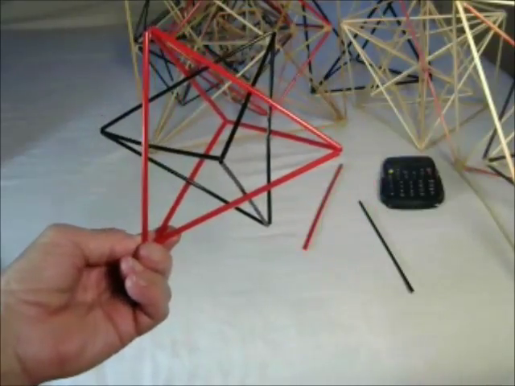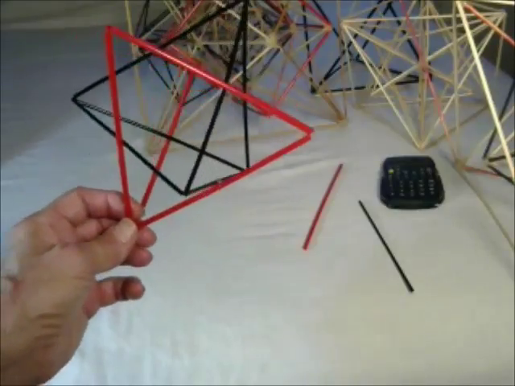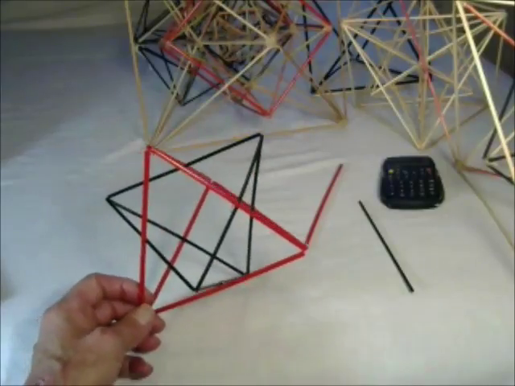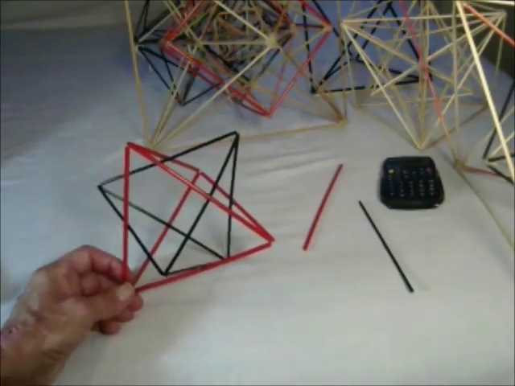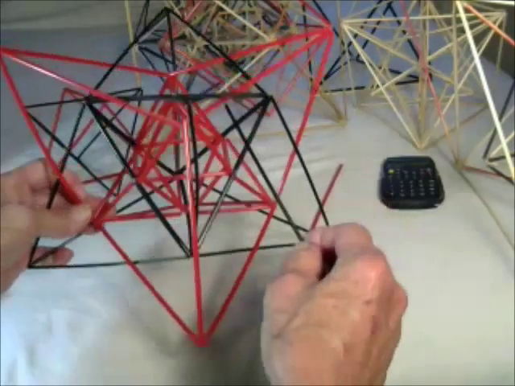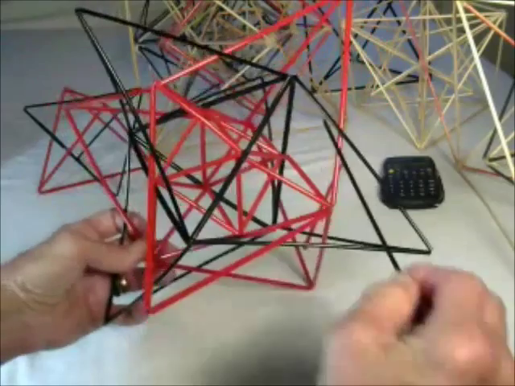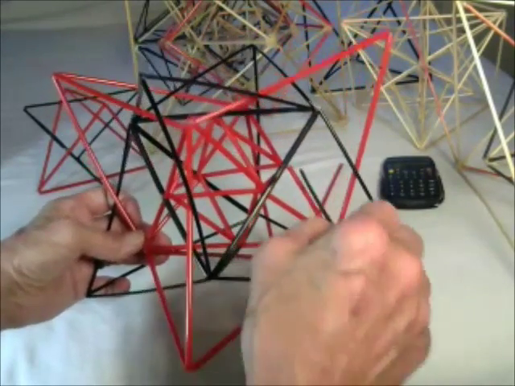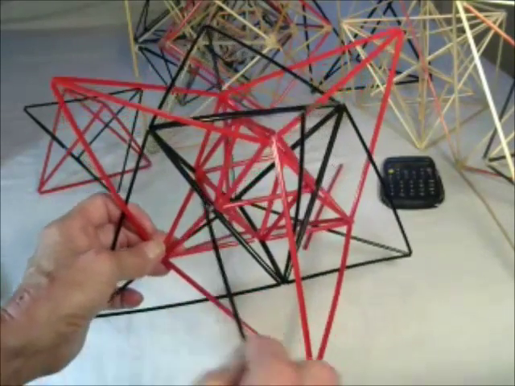Okay, now I wanted to go back to our octet, our interpenetrated tetrahedrons. Here we go, the black one and the red one. That is the tetrahedrons on the faces of the octahedron, right? So that is this black tetrahedron here. There's this one here, and then there's the red one here, and then here is the octahedron in the middle.